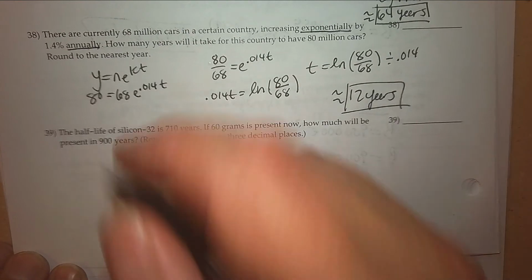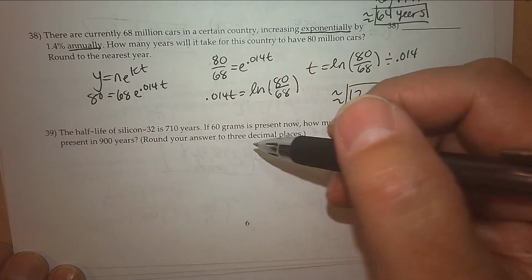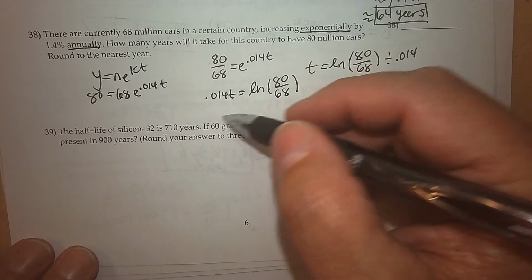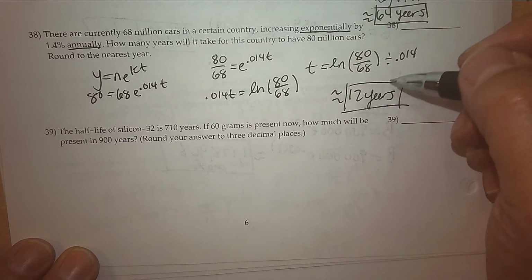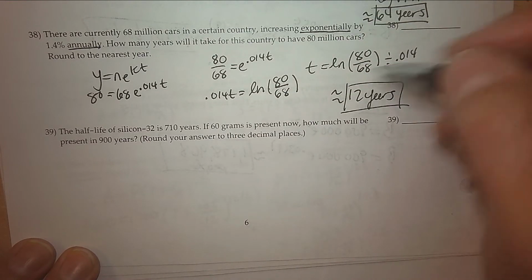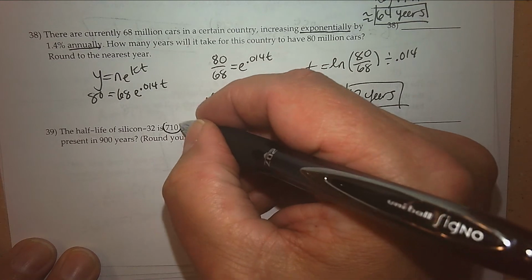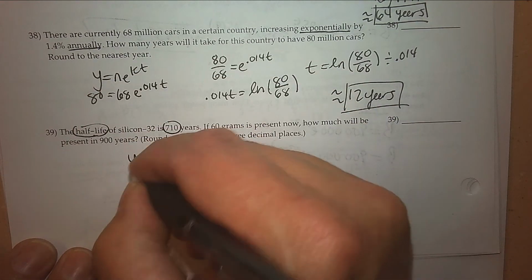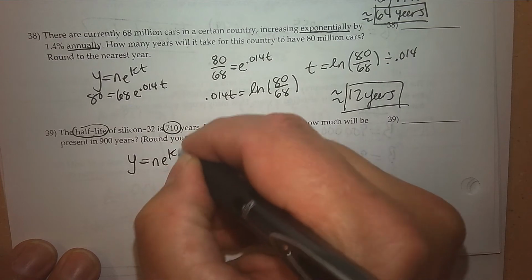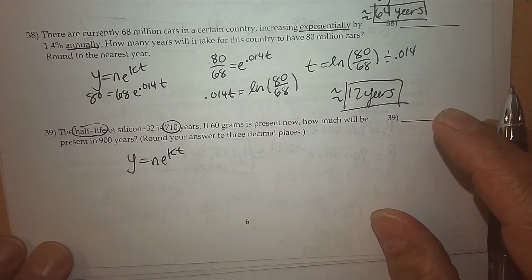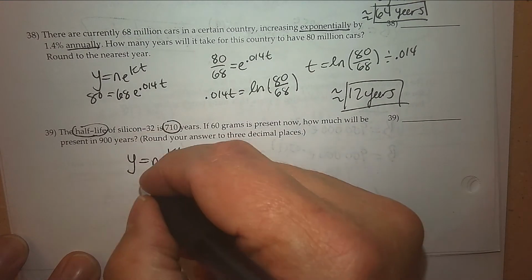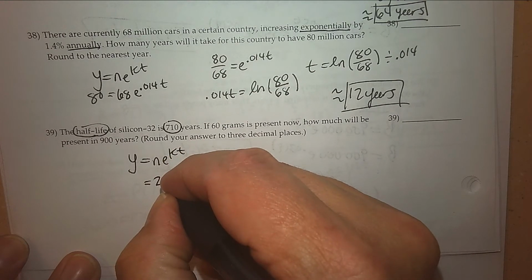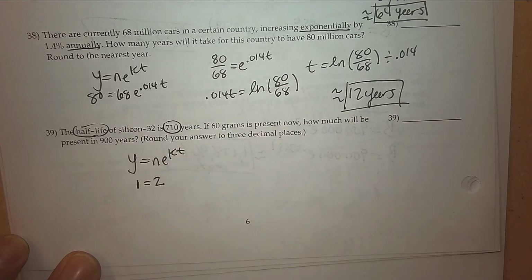All right, the half-life of silicon is 710 years. If 60 grams is present now, how much will be present in 900 years? So some keywords: 710 years and half-life. We're going to start there. Half-life follows this exponential model, y equals Ne^(kt). Half means if you start with 2, half of the size would be 1. That's half-life.